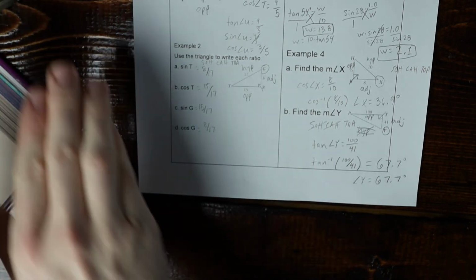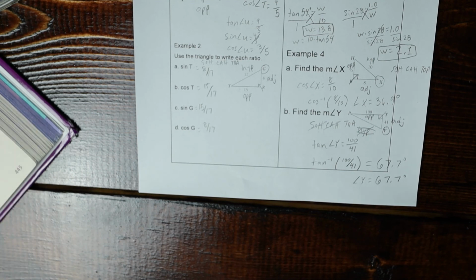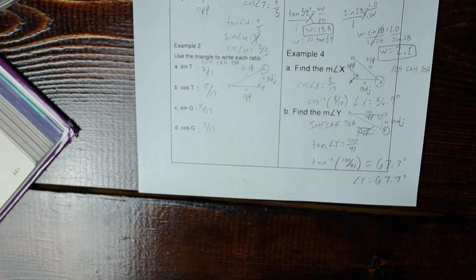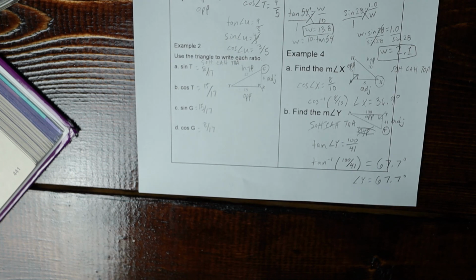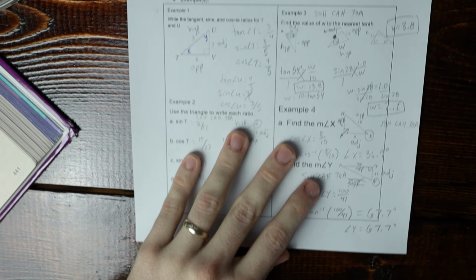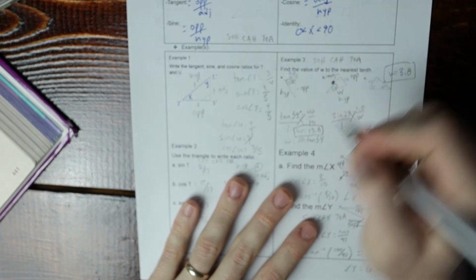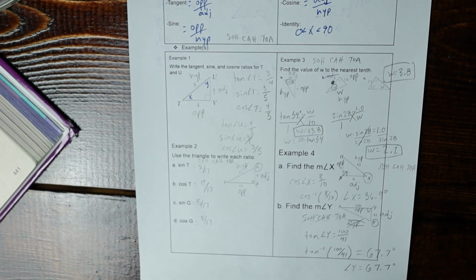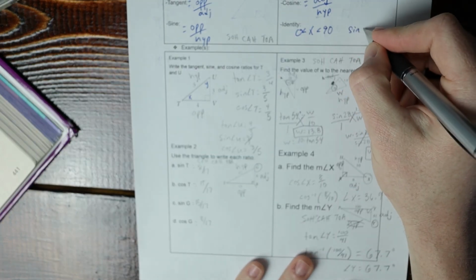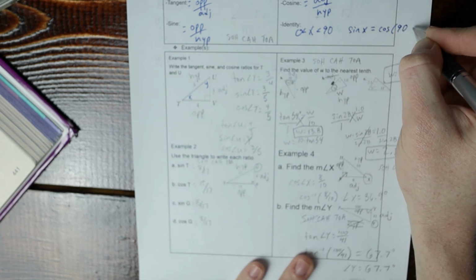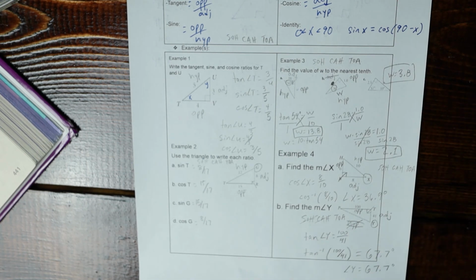Okay, last thing is identity, which I believe comes from section 8-4. Your identity would be any equation or any value of X between 0 and 90 degrees that satisfies this equation: sine of X is equal to the cosine of 90 minus X.